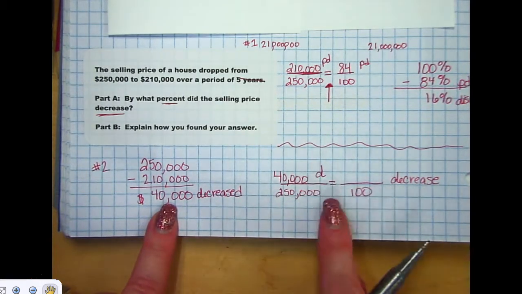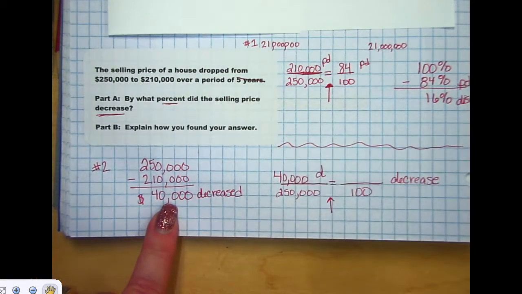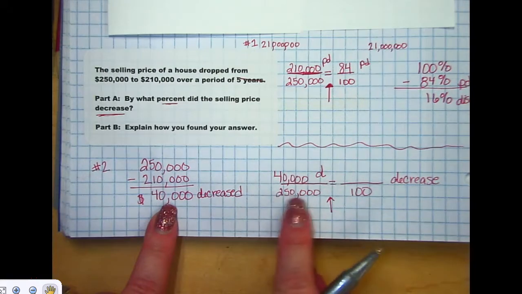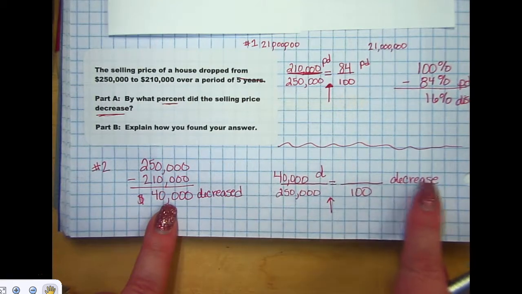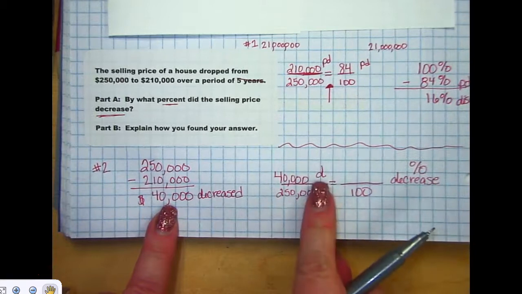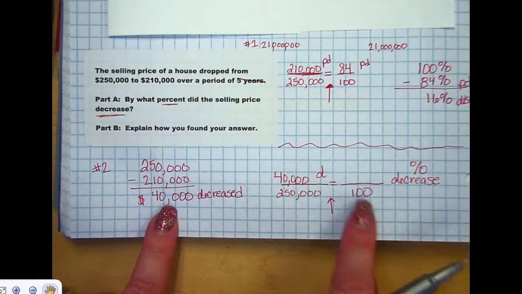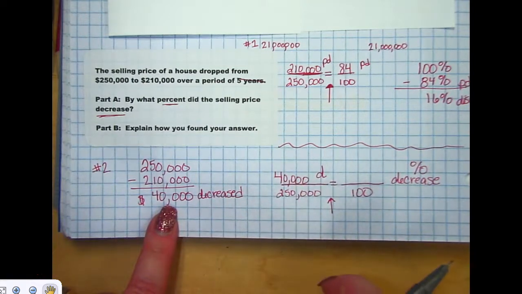Right? Because again, if this equal sign really means these two things are equal, and if the house started at $250,000, that's 100% of the selling price. If I want to know the percent decrease, then I need to have the amount that it decreased. Now, can I just cross multiply? 100 times 40,000.